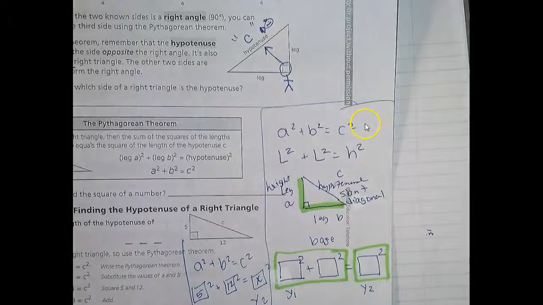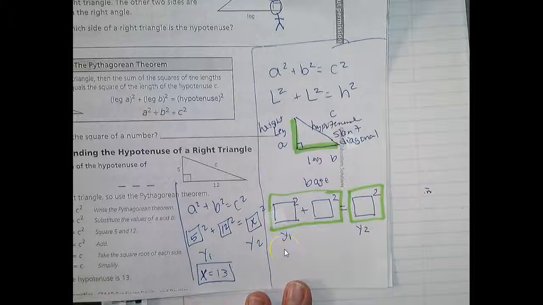So I've got a squared plus b squared equals c squared, and then you've got leg squared plus leg squared is hypotenuse squared. There's all your words. You got height, leg, a. You got leg, b, base. You got hypotenuse, slant, diagonal. And down here you have my boxes. So a squared would go here, you'd put the answer for a, b would go here, and c would go there. Now a and b can interchange, c cannot. So you put that slant in that box.